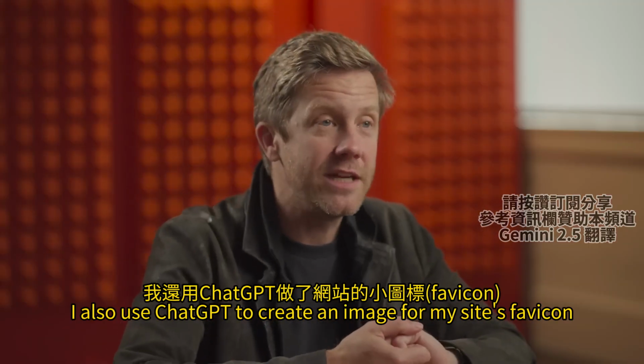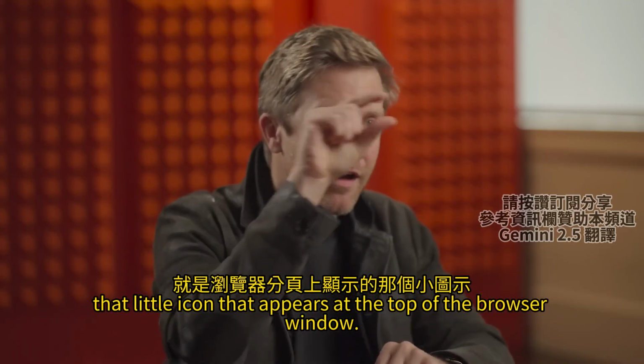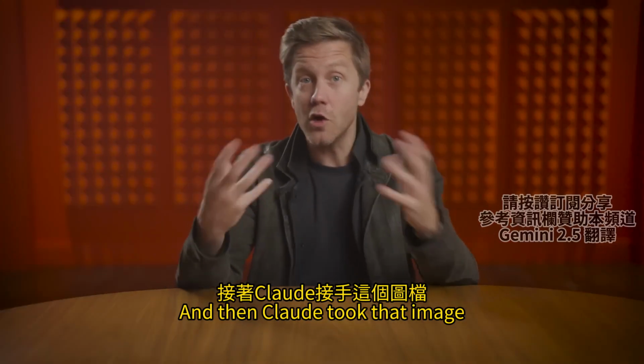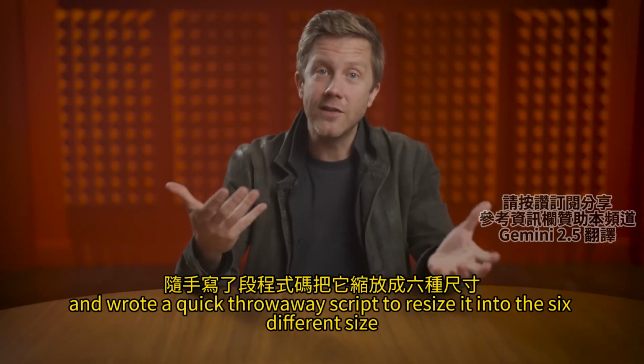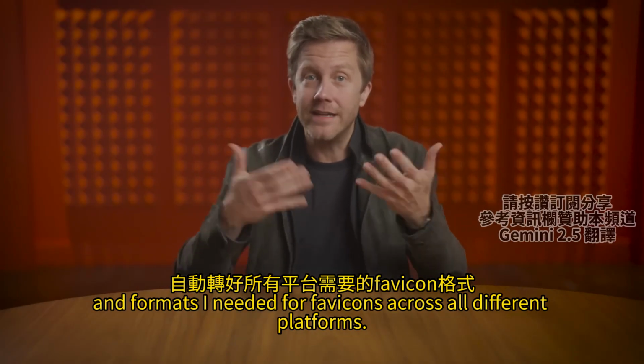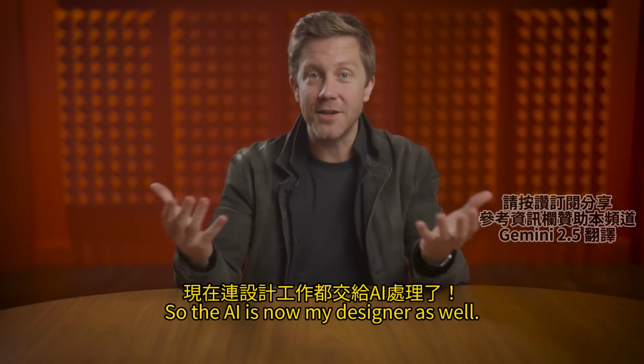I also used ChatGPT to create an image for my site's favicon, that little icon that appears at the top of the browser window. And then Claude took that image and wrote a quick throwaway script to resize it into the 6 different sizes and formats I needed for favicons across all different platforms. So the AI is now my designer as well.